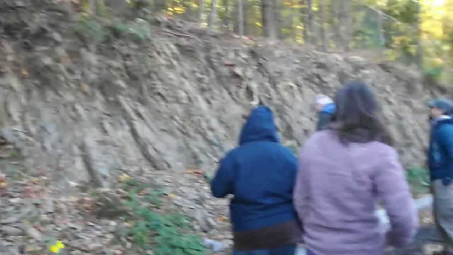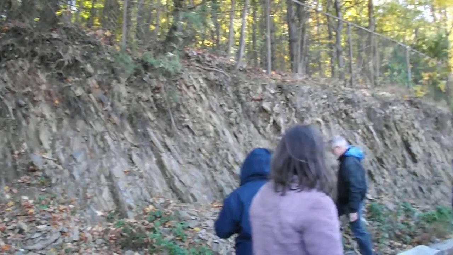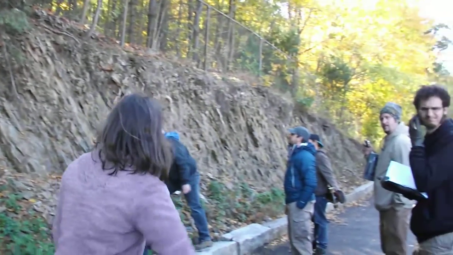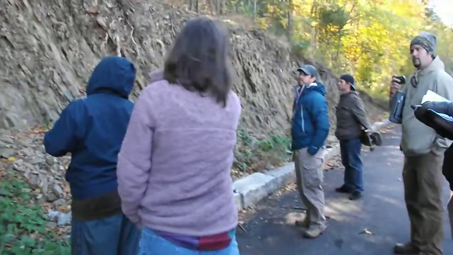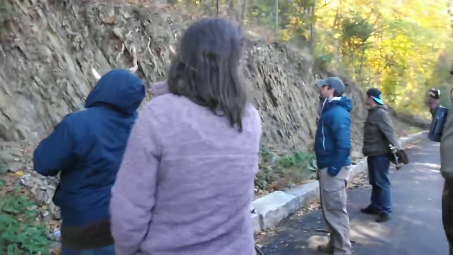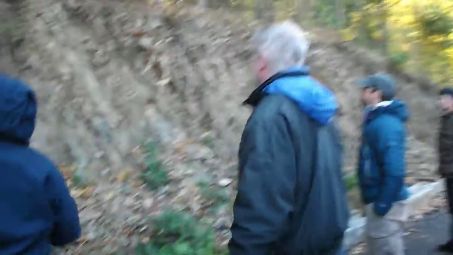This area, and I think it's pretty cool. So I think Dan will show you the cleavage. But it looks to me like the bedding's like this. Does everybody agree? Near vertical? Near vertical, right? And then, yeah.